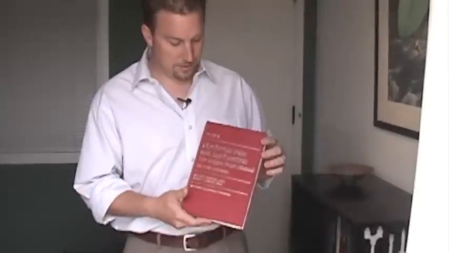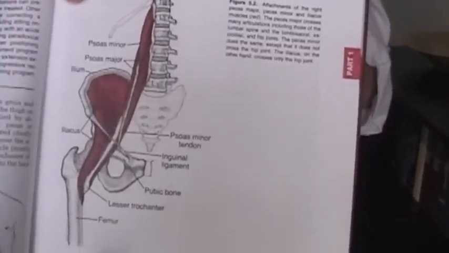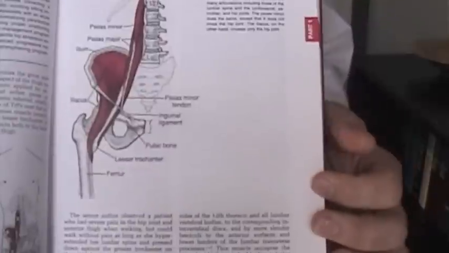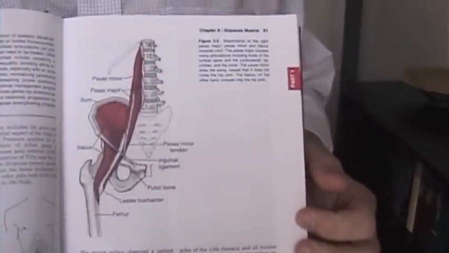Got a book here called Myofascial Pain and Dysfunction: The Trigger Point Manual, actually written by President Kennedy's physician, Janet Travell, MD. I'm going to show you a picture here on page 90 of this book. It shows the psoas muscle coming off of the lumbar spine, going down into the pelvis and attaching there on the lesser trochanter of the femur, or your hip bone.